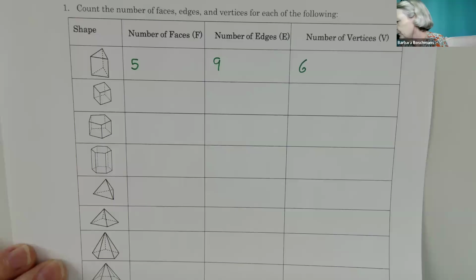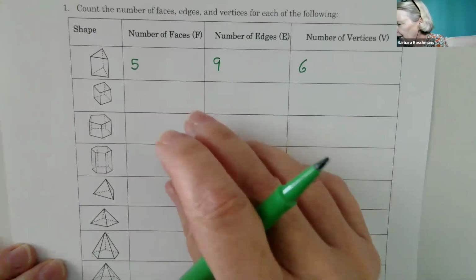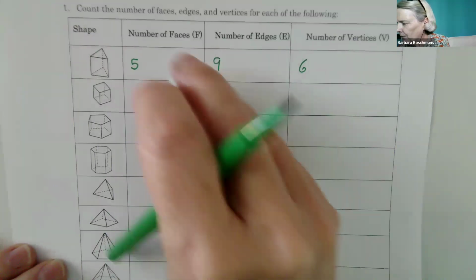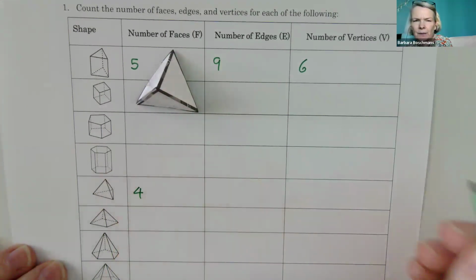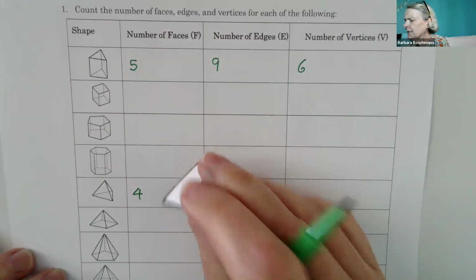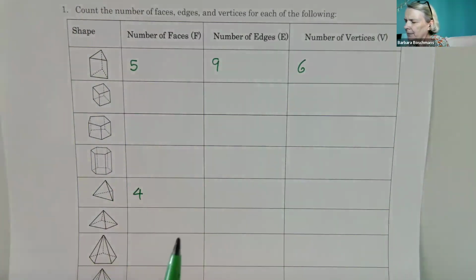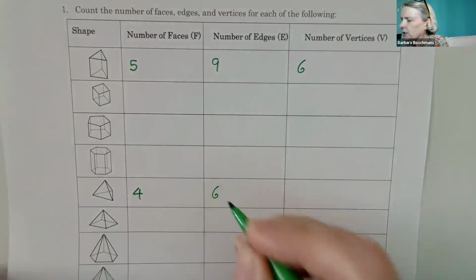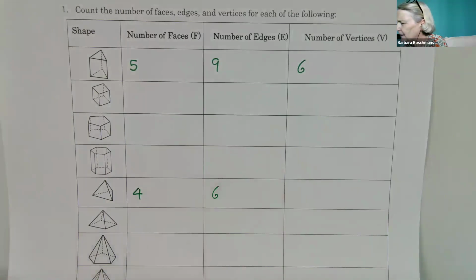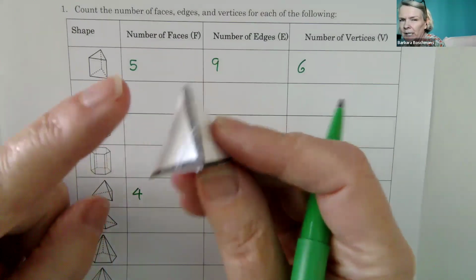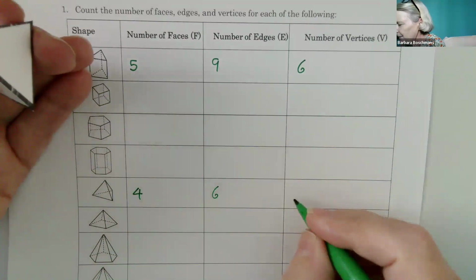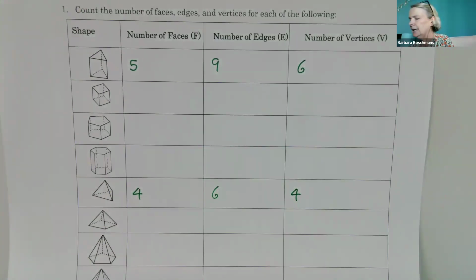If I do the same for the triangular pyramid, that one's right here, I will have the bottom face and 3 lateral faces. So there are 4 faces. Edges, I have 3 connecting the base to the lateral faces and 3 connecting the lateral faces. So that's 6 total. And then vertices is 3 at the bottom and the apex at the top. So I counted 1, 2, 3 at the bottom, 1 at the top. That is 4. So go ahead and do all of that for all of your 3D shapes.